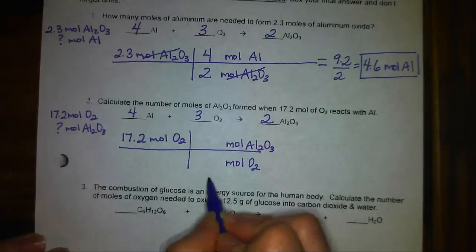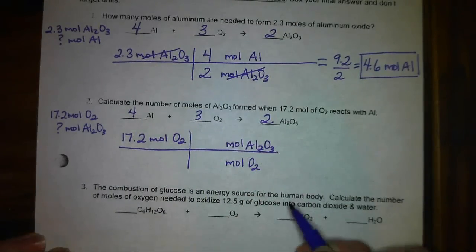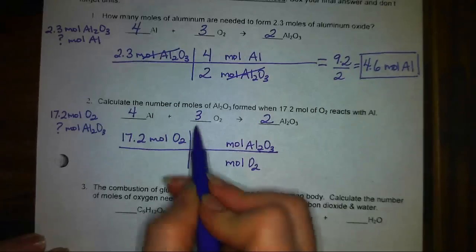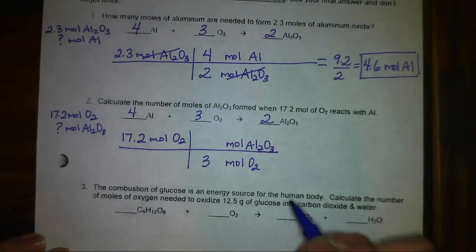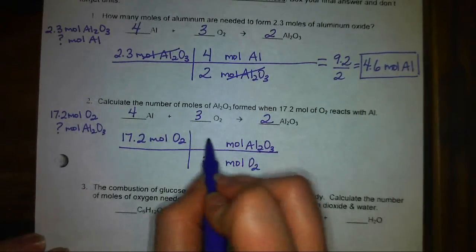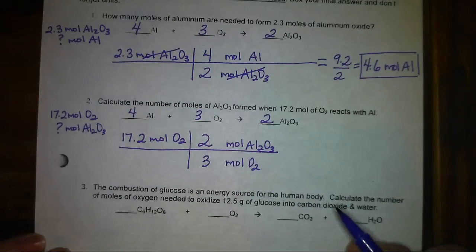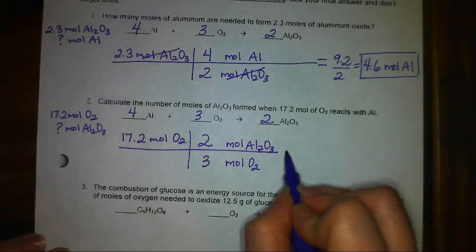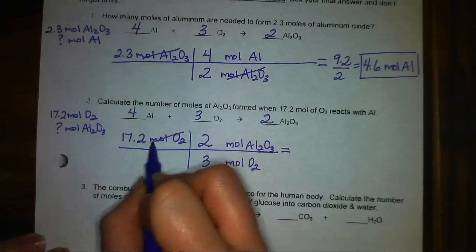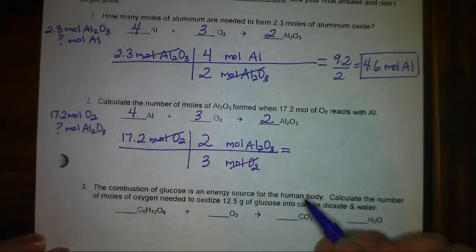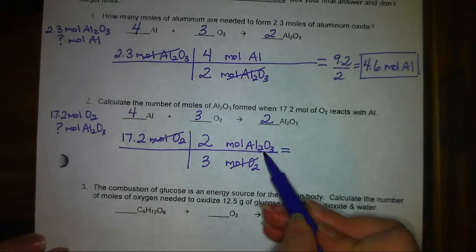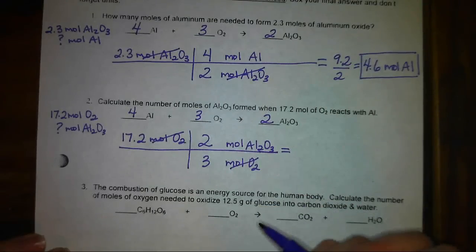The numbers that go in these blanks come from my balanced equation. There's a 3 associated with the moles of oxygen. There's a 2 associated with the moles of aluminum oxide. My units cancel that are on the top and bottom. And I'm already at the unit that I'm trying to solve for, so I can stop with my dimensional analysis.